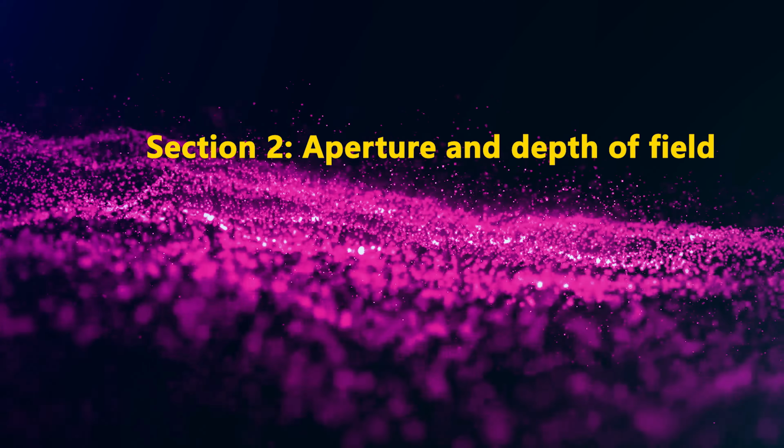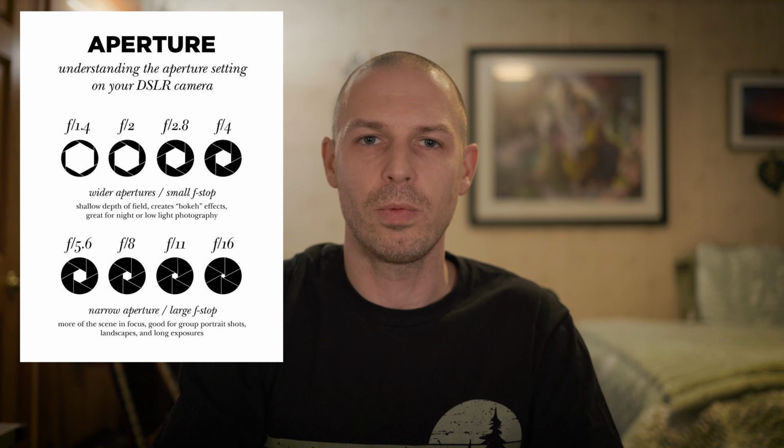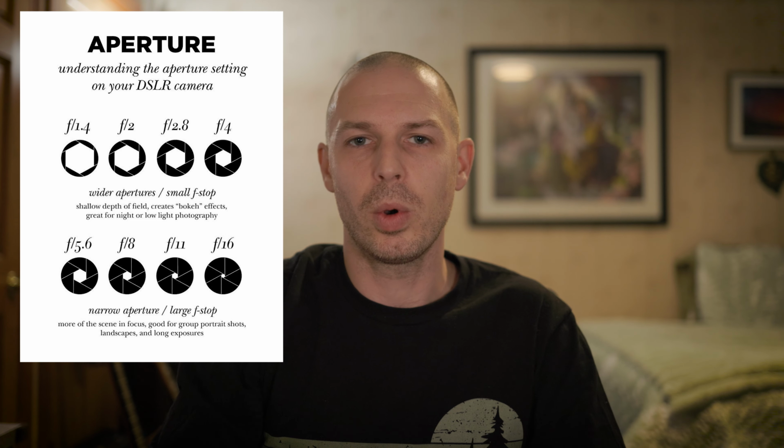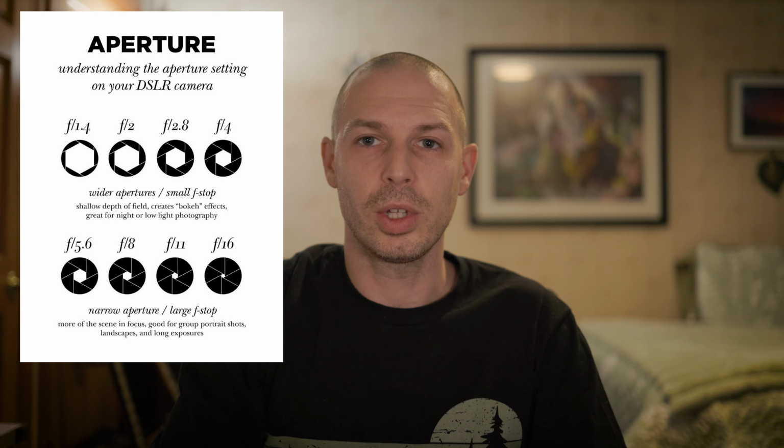Section 2. Aperture and depth of field. Aperture is the most significant factor affecting your depth of field. The wider the aperture, represented by a smaller f-number like f2.8 or f1.4, the shallower your depth of field. This is ideal for portraits or isolating a subject. A narrow aperture like f8 or f16 increases depth of field, great for landscapes or macro photography where detail is key.